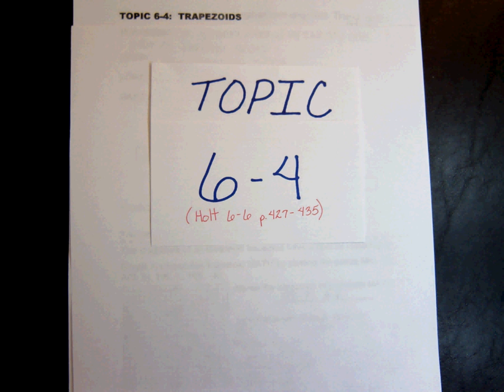Topic 6-4, Trapezoids. This is referenced in our Holt textbook, Chapter 6, Section 6, page 427 through 435.